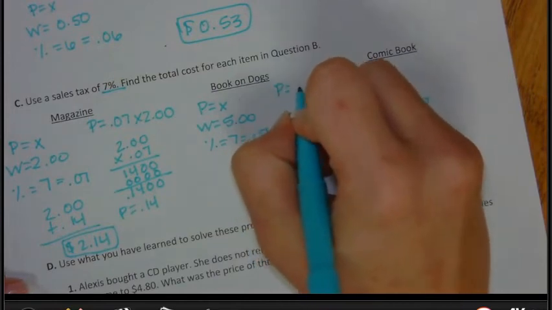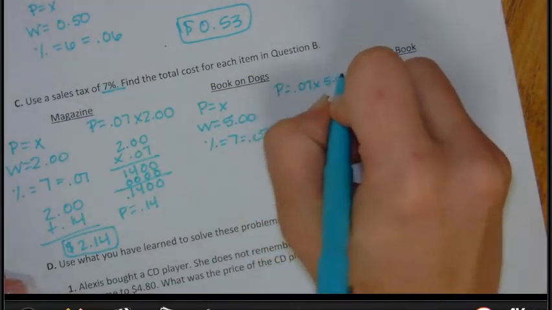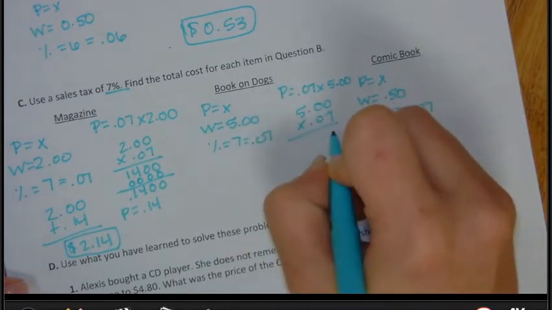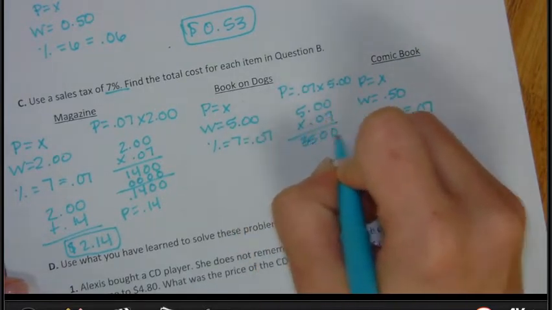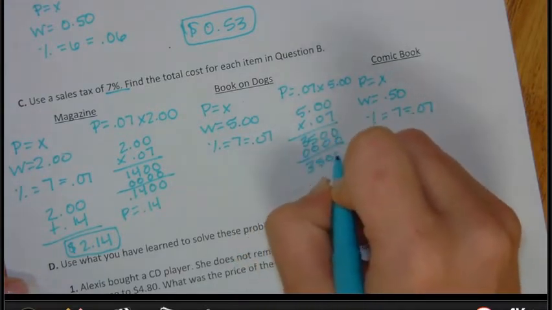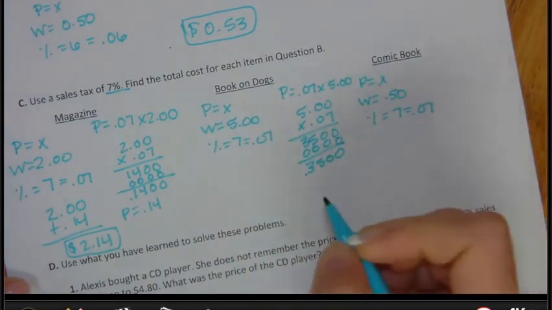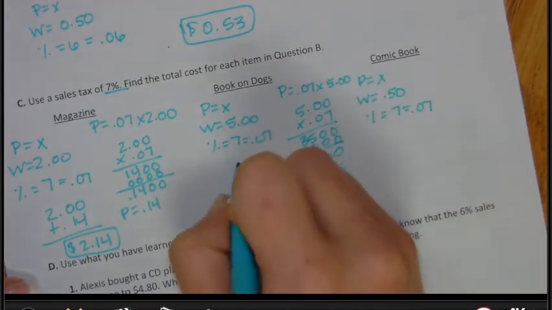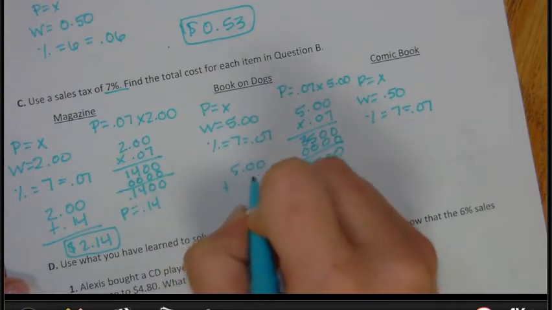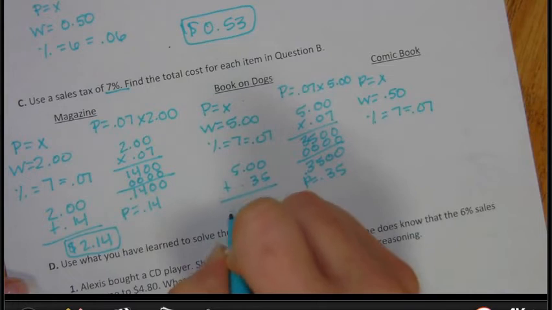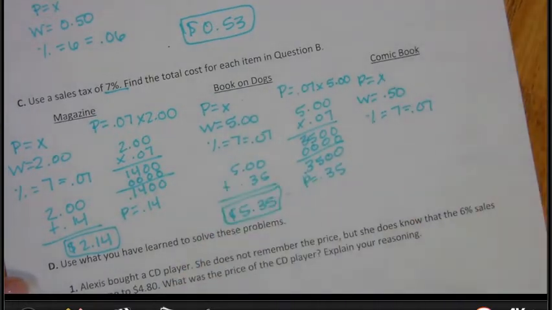Let's try my dogs. So part is equal to 0.07 times 5. So 5 times 0.07, 0035, placeholder 000, 35. I have 4 decimal places, so 0.35. So part is equal to 0.35. So I'm going to have $5 plus 0.35 to get me a grand total of $5.35.